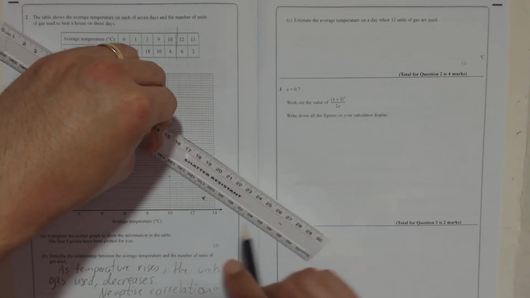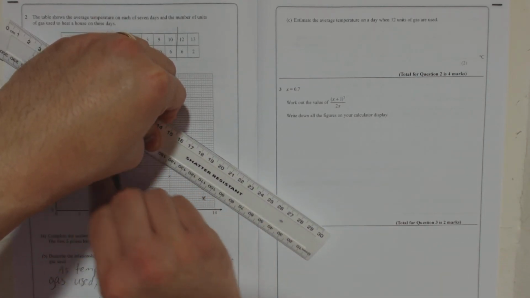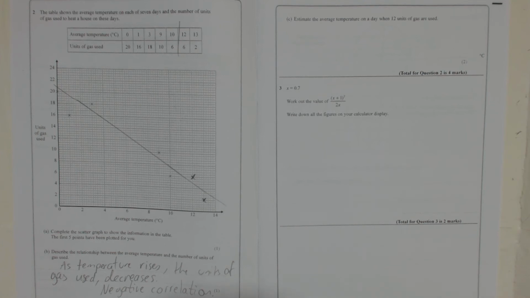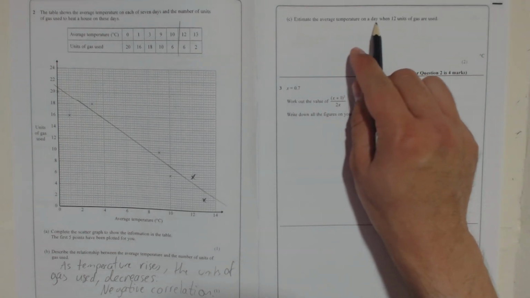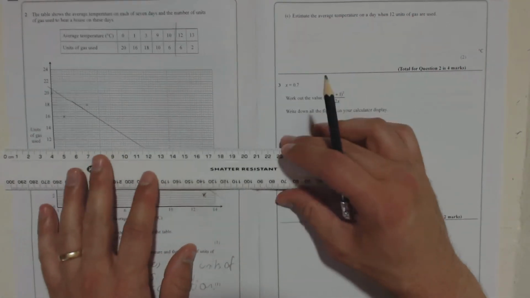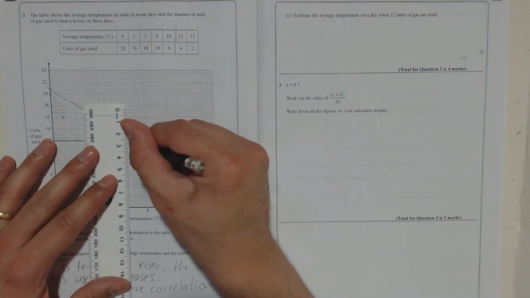You don't have to do it using exact scientific methods, it's just roughly get it in the right direction, and in the mark scheme there'll be a range of answers allowed. So estimate the average temperature on a day when 12 units are used. We need to now draw a line from 12, and as soon as you hit the line we've just drawn, the line of best fit, we go down.